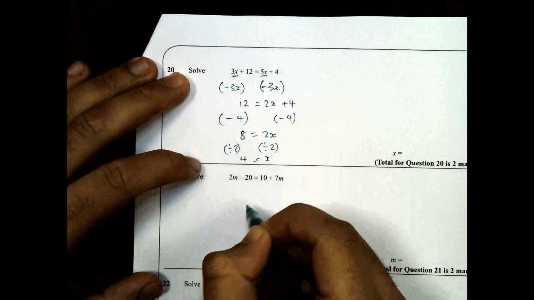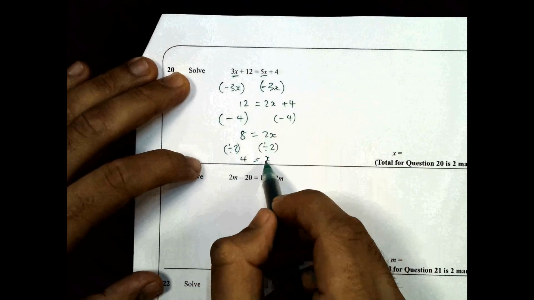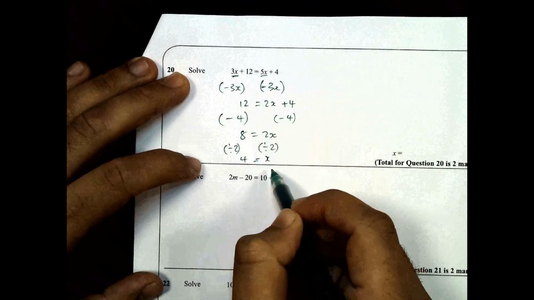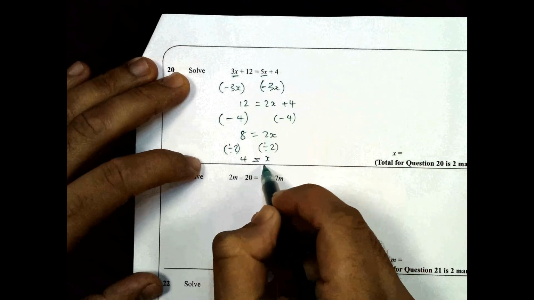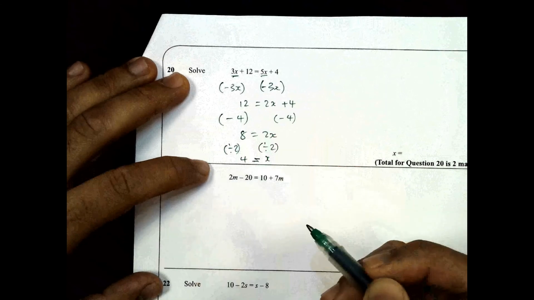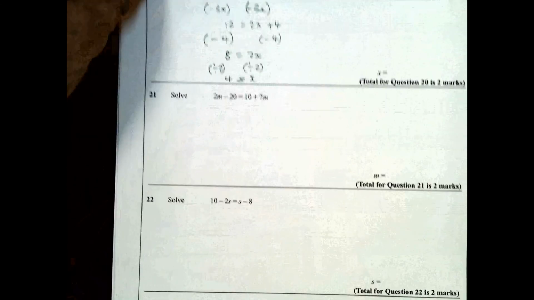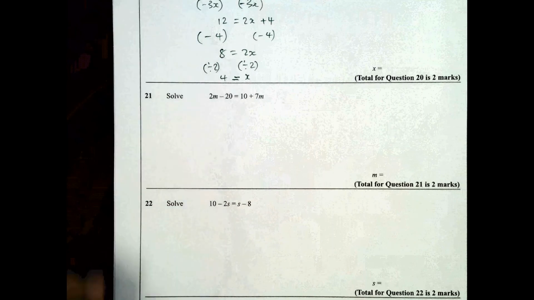Or in this case, 4 equals x. It's okay if the x is on the right hand side. You know, it's the same thing. It means the same. These 2 things can be swapped around. No problem. Have a go now at question 21 and 22 by all means. You can pause the video here.